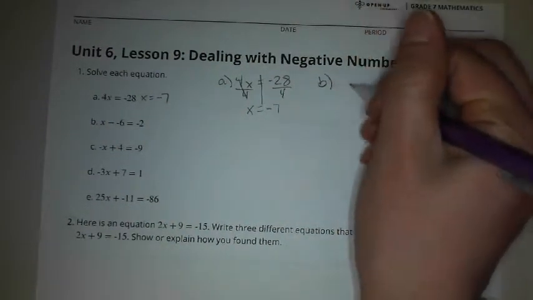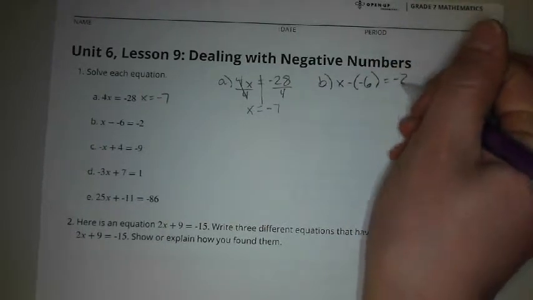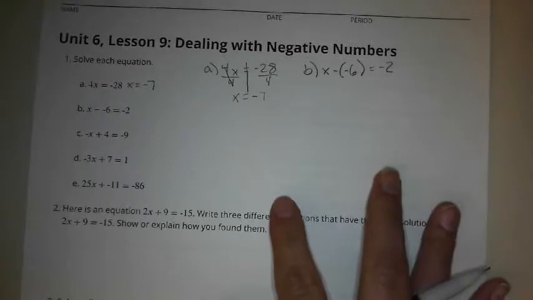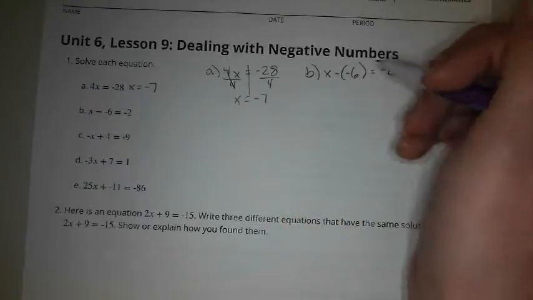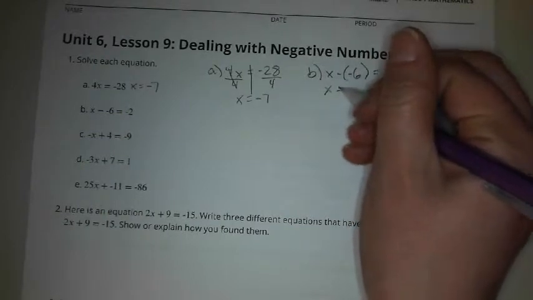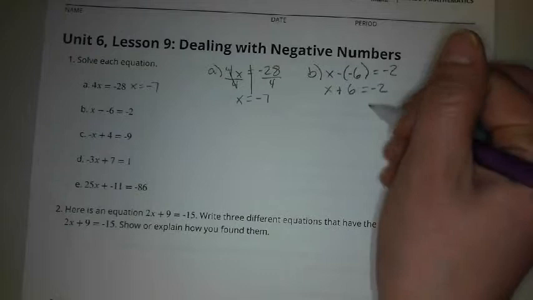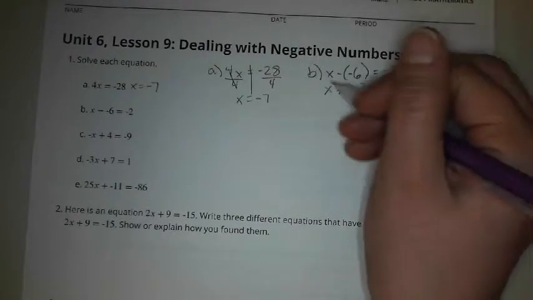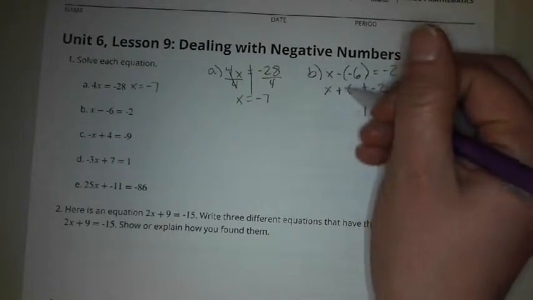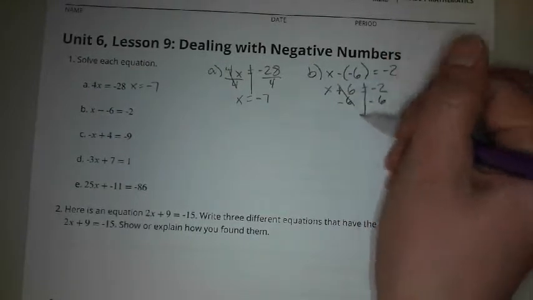All right, on B I have x minus a negative 6 equals negative 2. Well, you know how much we love subtracting our negatives, so I'm going to apply my strategy of keep, change, opposite, change to addition, do the opposite, so that'd be plus 6 equals negative 2. From here I can solve. Trying to get x all by itself, I have a positive 6, so I would subtract 6 from both sides.